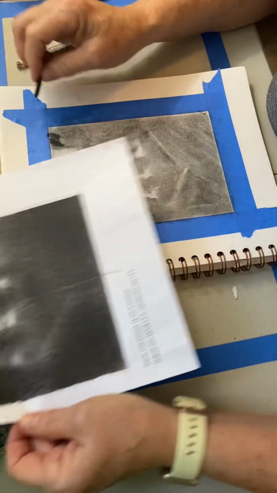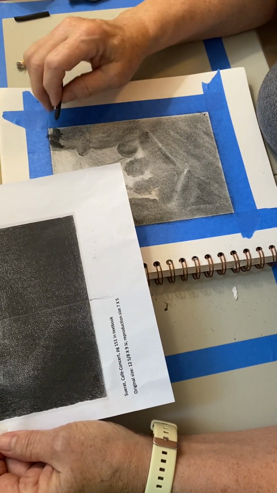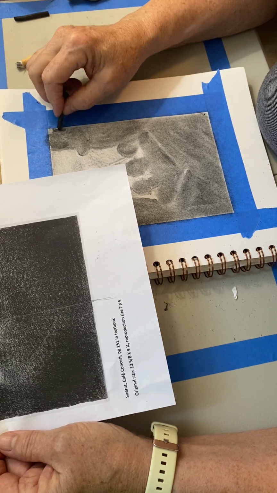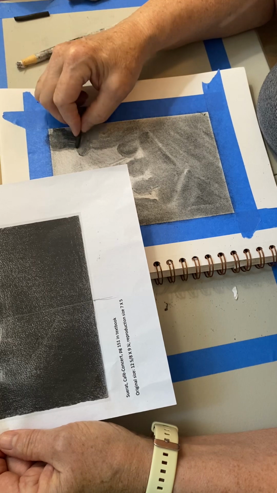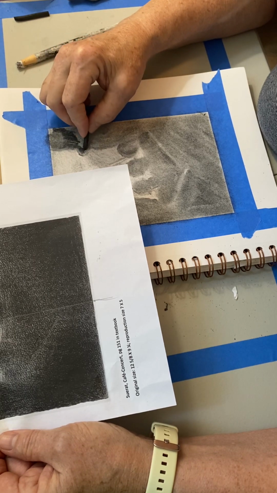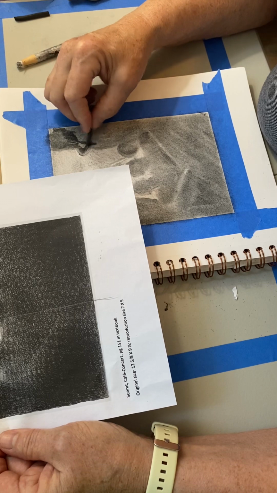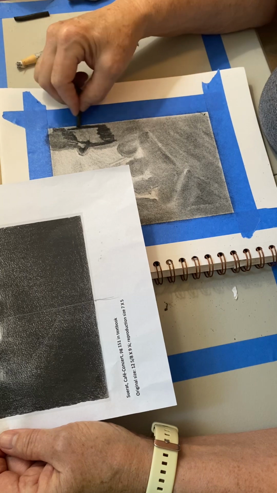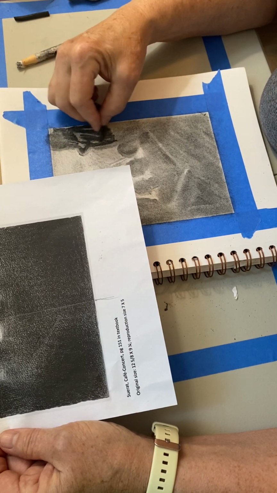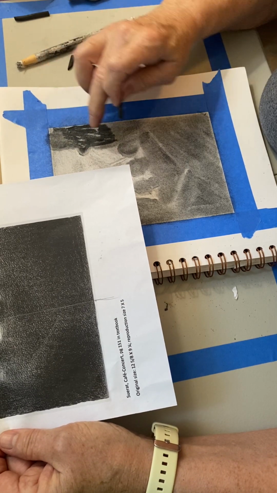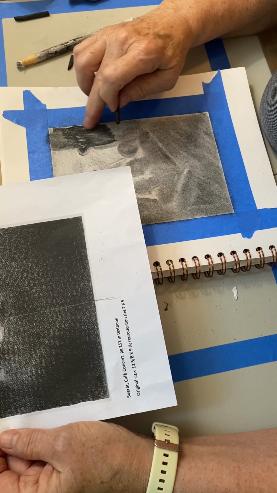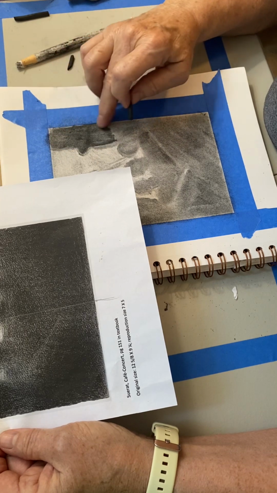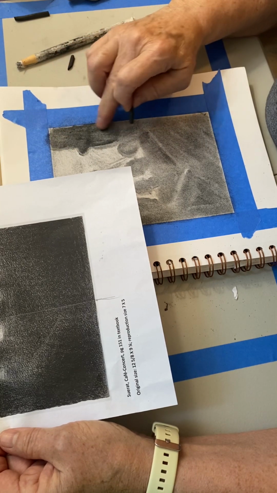There's a little lightness in this corner. Don't know what Seurat was doing with that, but I'm going to go ahead and duplicate it. Comes down here. This is all blacks, very dark. So when I go to blend this, I'm going to do it softly. I don't want to pick this color back up. I just want to move it around and soften it. Pull it down a little bit.